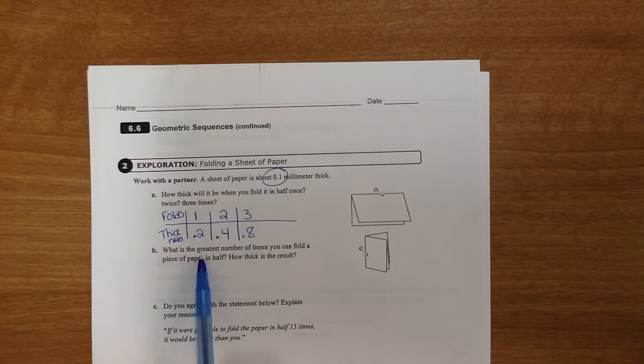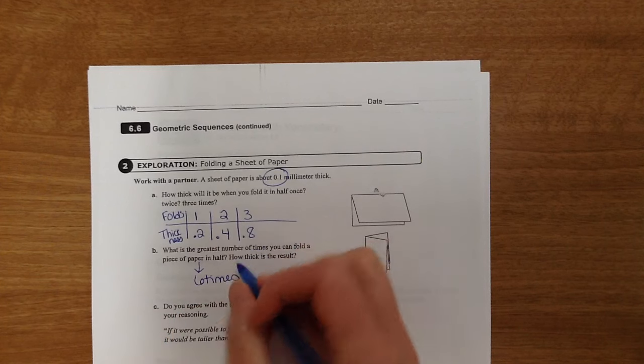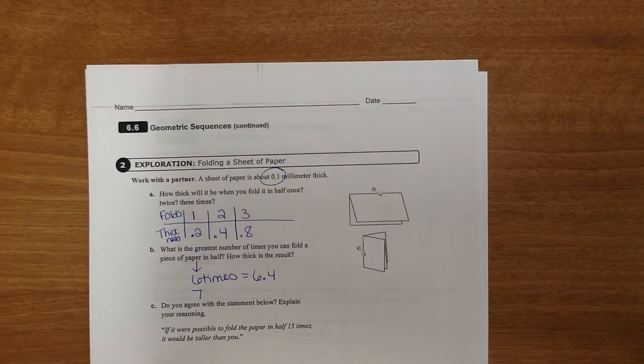So it says, what is the greatest number of times you can fold a piece of paper? When I did it in class with you guys, I think I got 6 times, which if you keep this going out, 6 times would be 6.4. I think some of you tried to get a 7, but I couldn't get a 7, okay?